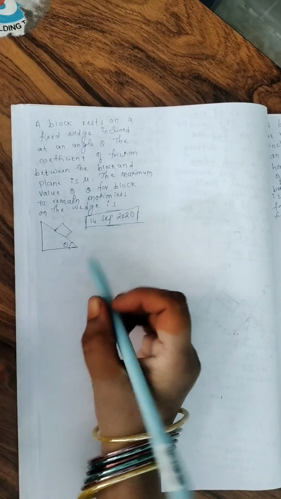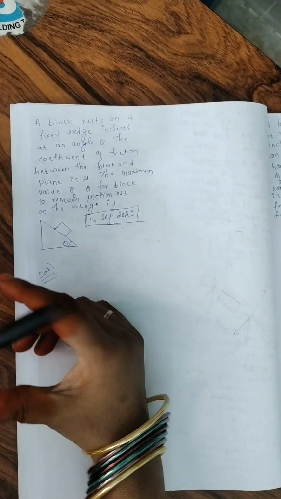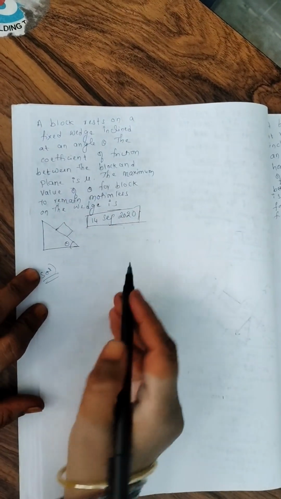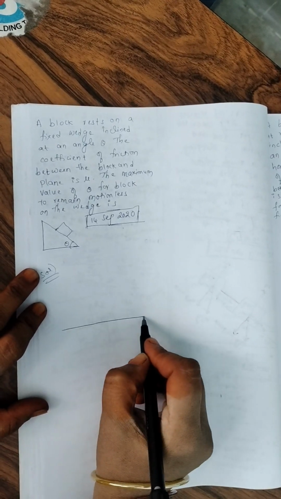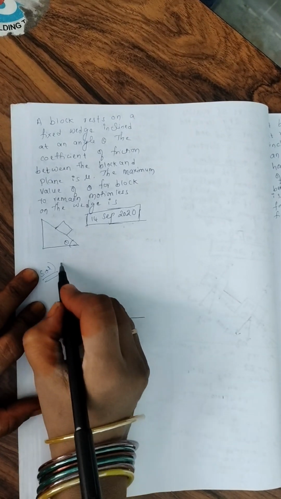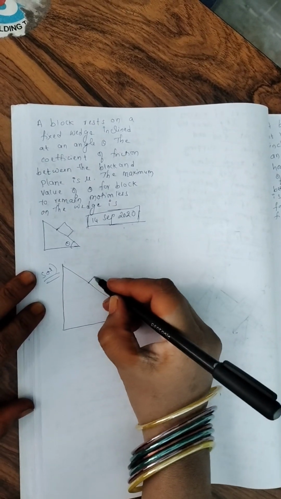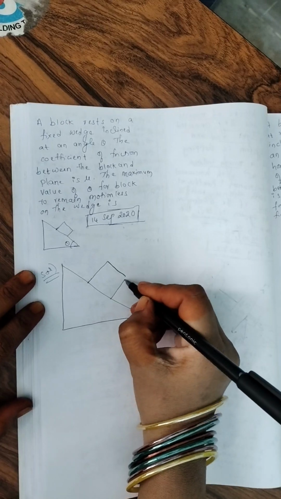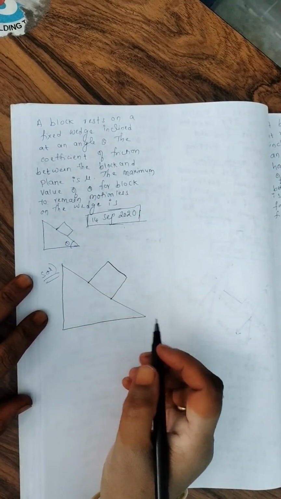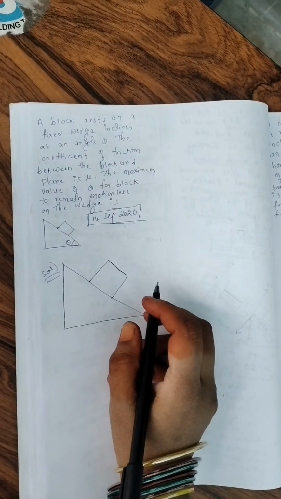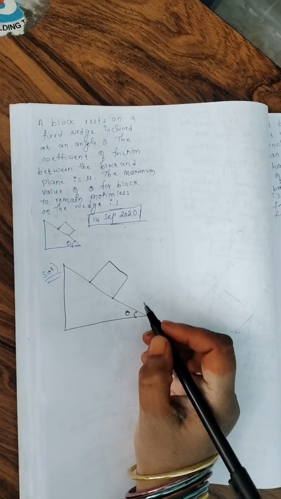A block rests on a fixed wedge in such a way that we have to draw the free body diagram. A block rests on this wedge inclined at an angle theta.